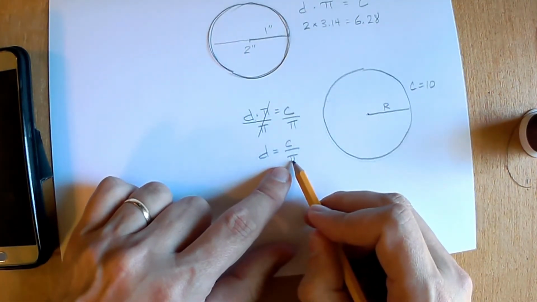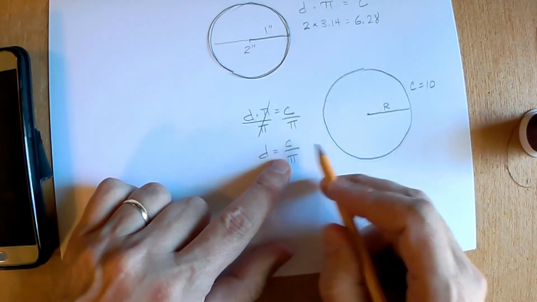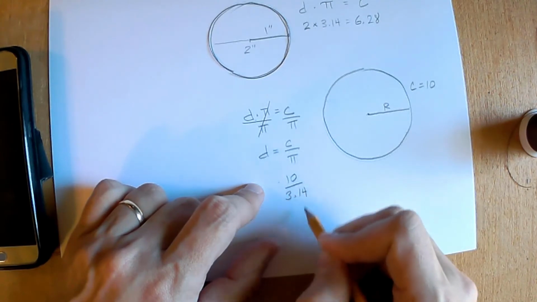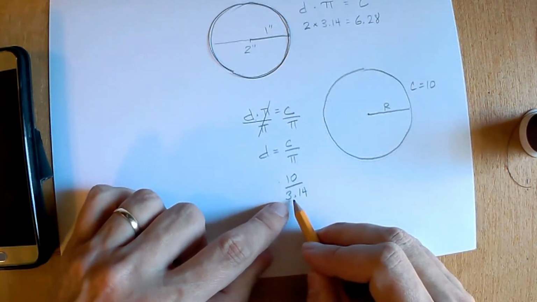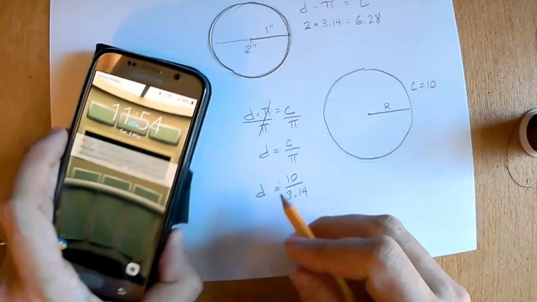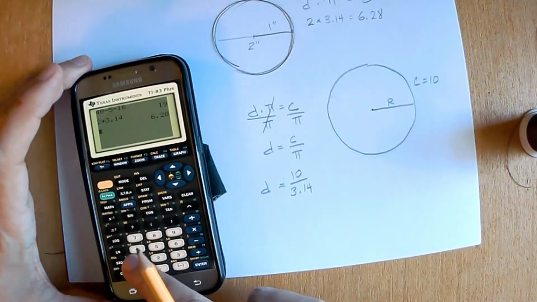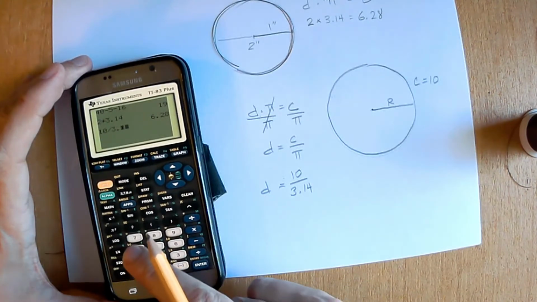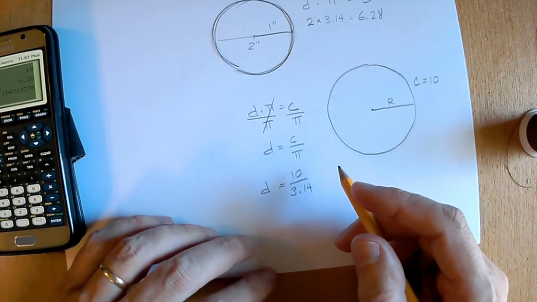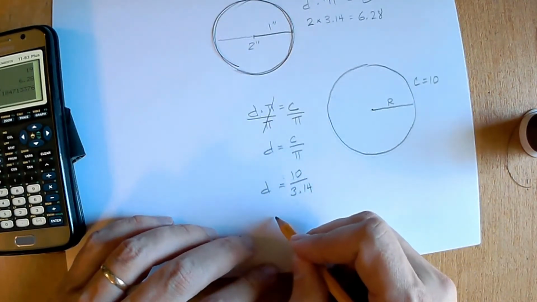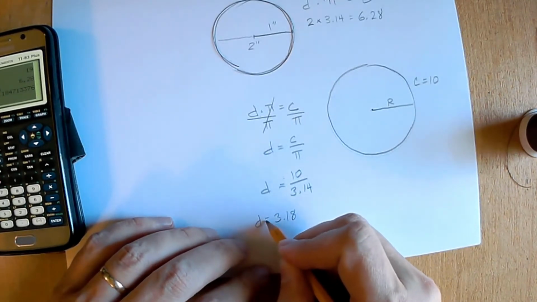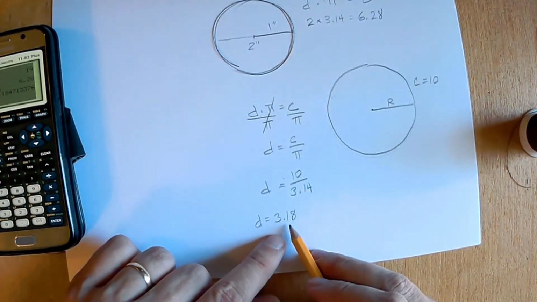Okay, so we can plug those numbers in, right? If we know that the circumference is 10 and pi is 3.14, if we divide 10 by 3.14, that should give us the diameter, right? So let's do it. Let's take 10 divided by 3.14, and that gives us 3.184. I'll just call it 3.18. So that's our diameter, 3.18.